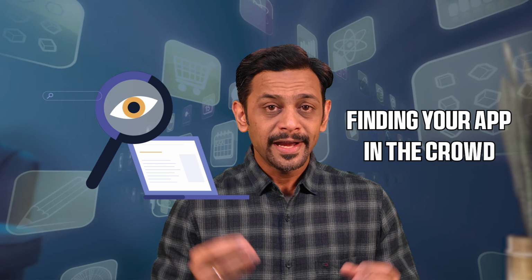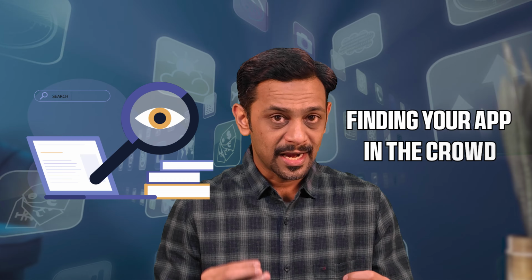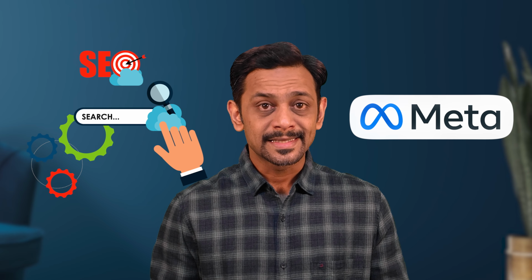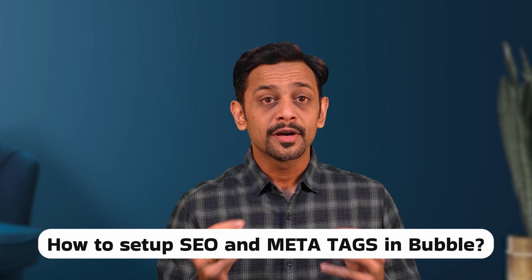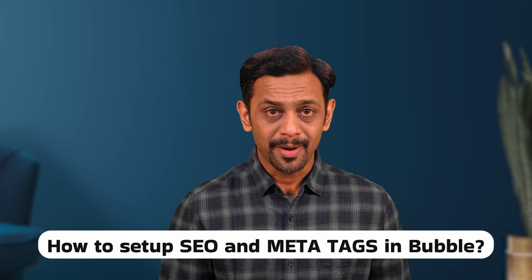There are millions of applications published every day, and finding your app in the crowd may be a challenge. No matter how great your app is, if people are not able to find it online, then it's as good as being invisible. That's where SEO, search engine optimization, and meta tags come in. These settings help search engines understand your app, making it easier for users to find your app when they search online. In today's video, we will learn how to set up the SEO and the meta tags in Bubble so that your app gets the visibility that it deserves. Let's get started.